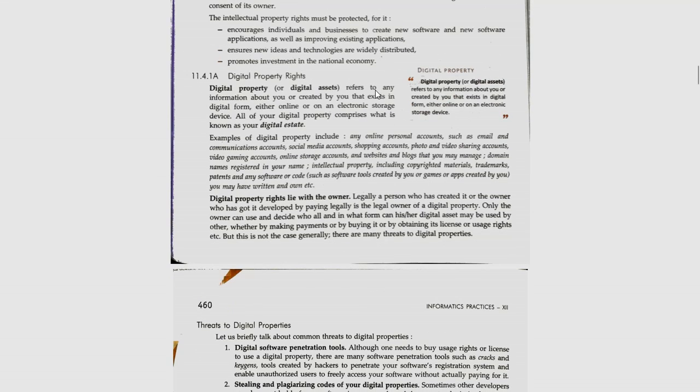Now, this digital property right refers to any information about you or created by you. Okay, either it is information about you or it is information created by you that exists in a digital form. So obviously it is actually the intellectual property right, but in a digital form. All those things which you have digitally, which are created by you or are about you, you have rights over those things. So that is considered under digital property rights. Or you can say it is a digital asset. You do not have a physical asset, you have a digital asset in this case.